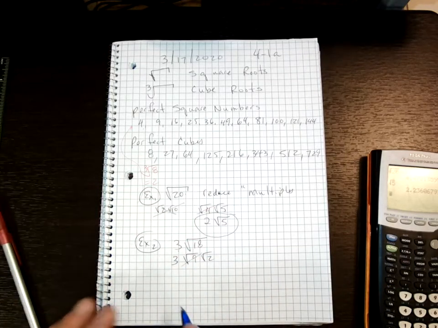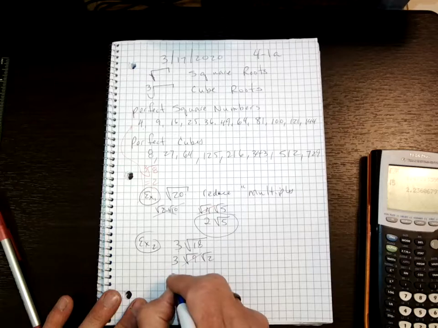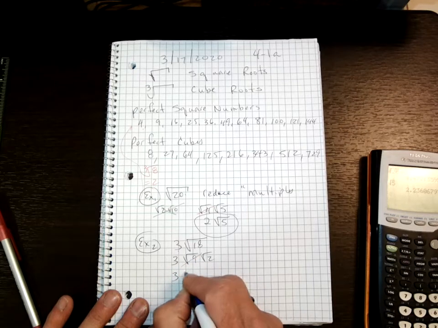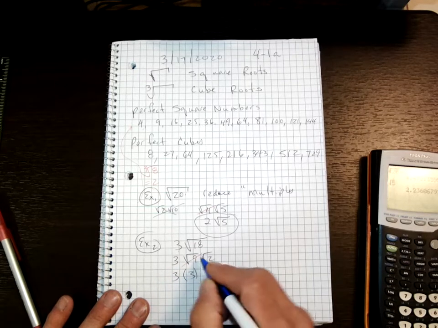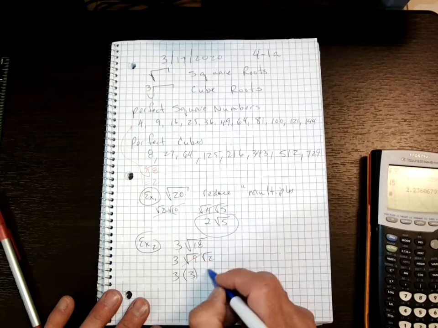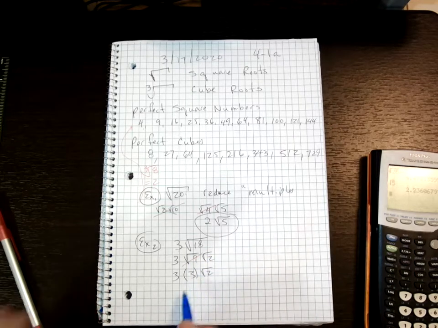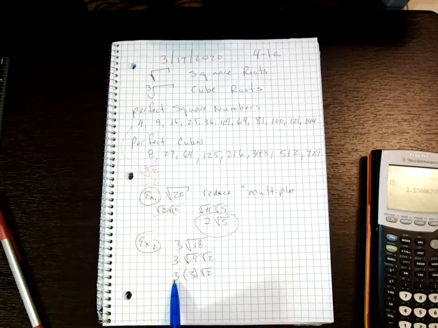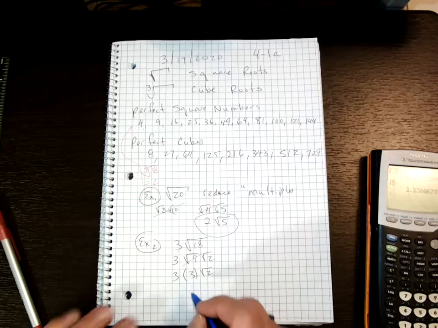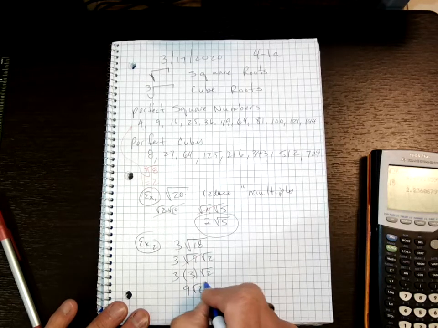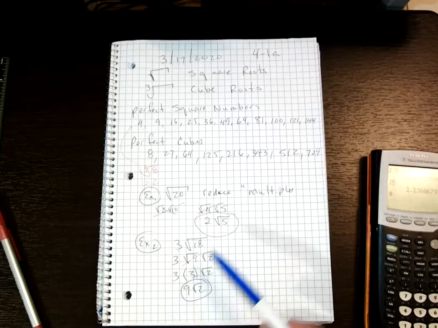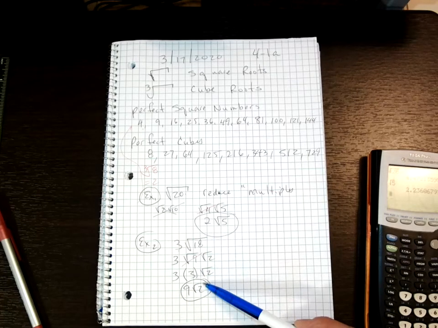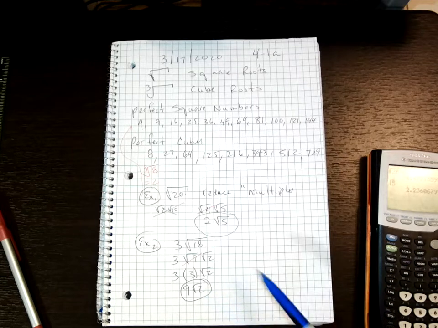Before I do that though, this 3 right here is still there. The square root of 9 is 3, times the square root of 2, which again is an ugly number. Leave your ugly number. So 3 times 3 is 9 times the square root of 2, and that is reduced. My original question and my answer have the same value, but this is reduced. I get as much out of the square root as possible.